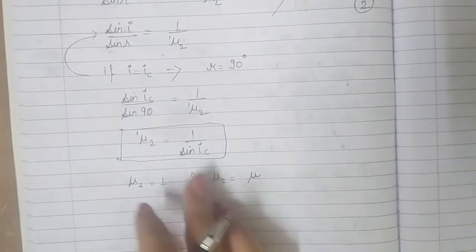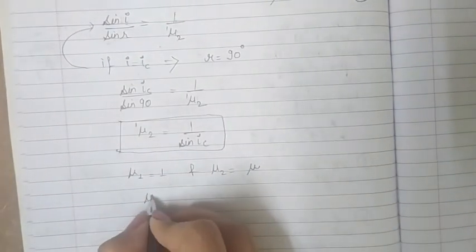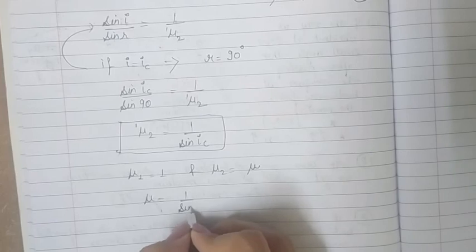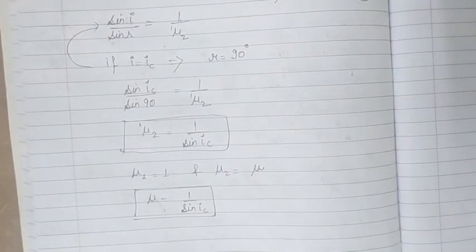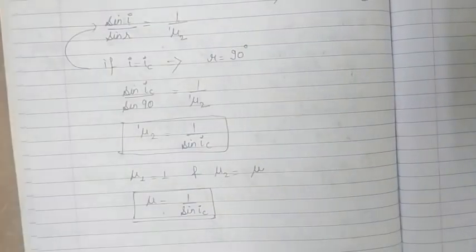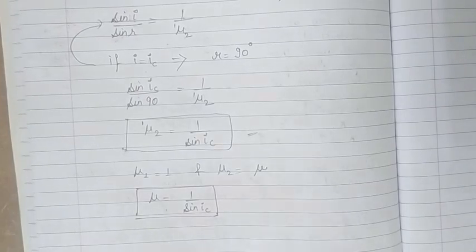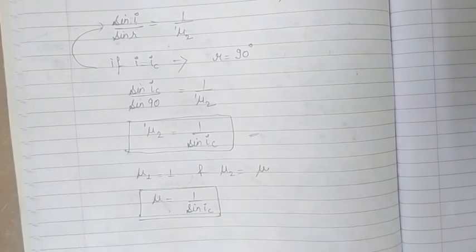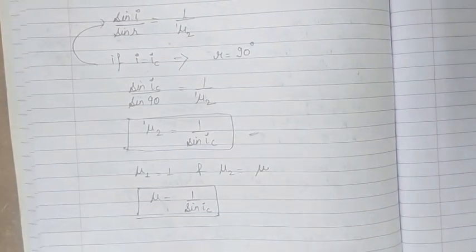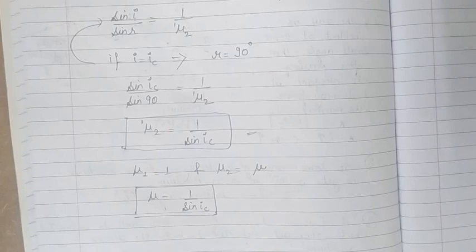Then in that case this 1μ2 can be written as μ is equal to 1 upon sin iC, because the relation 1μ2 is for the general case, where 1 and 2 can be any medium. But if medium 1 is air, then μ1 can be written as 1, and this relation becomes μ is equal to 1 upon sin iC. So this is the required relation between the critical angle and the refractive index of the medium.